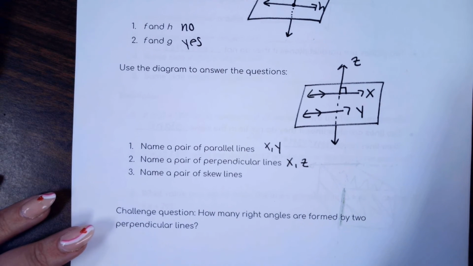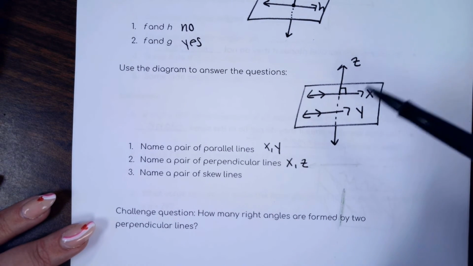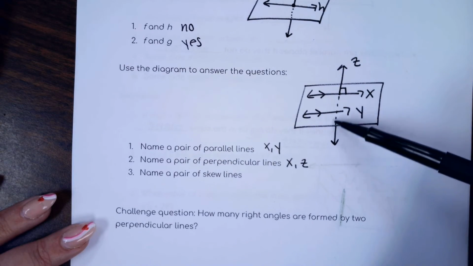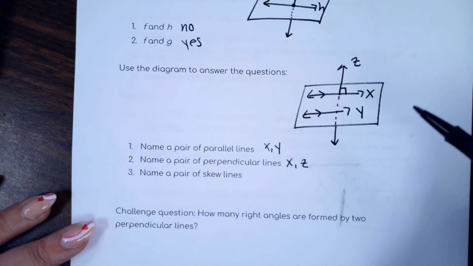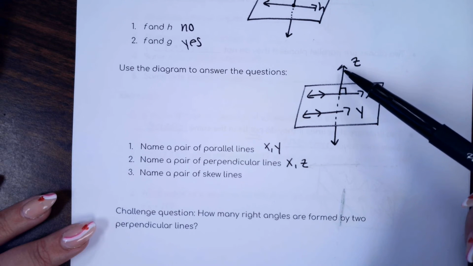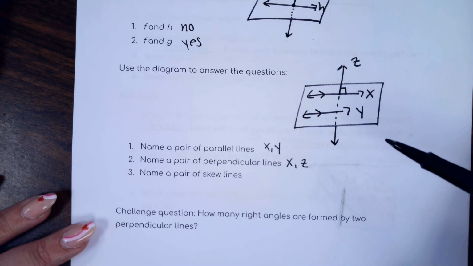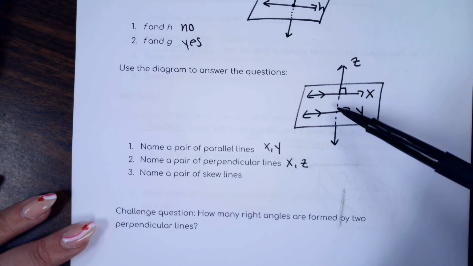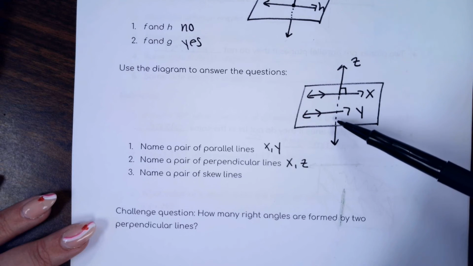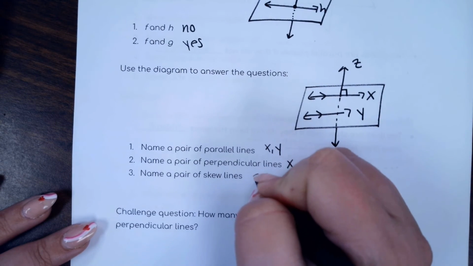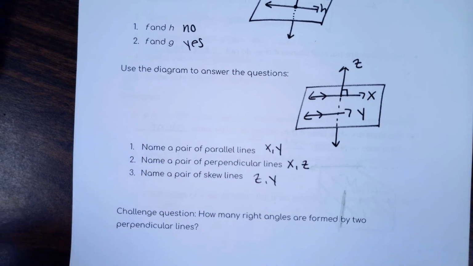And then name a pair of skew lines. Now, Z and X intersect here, right? And this dotted line means it's behind our plane. We can't see it, but it's still there. So that means Z is on a different plane than X and Y. Z and X we know intersect right there. But here where it's dotted, that line actually isn't going through Y because it's below it. So Z and Y would be skew lines.